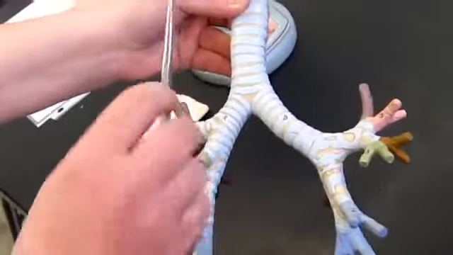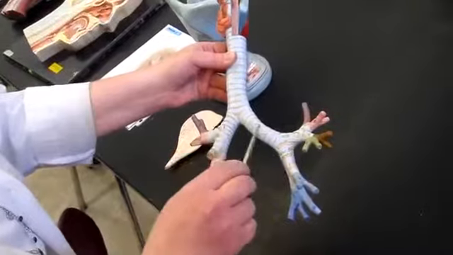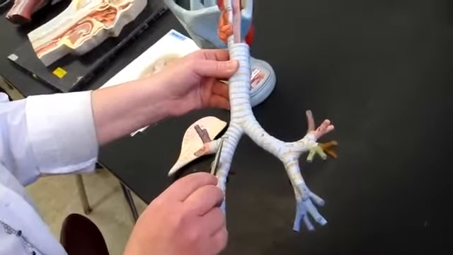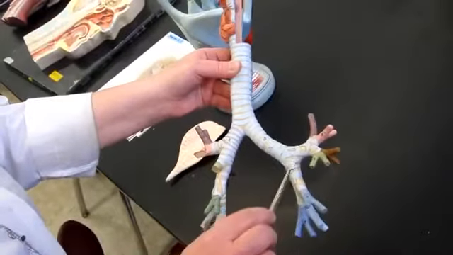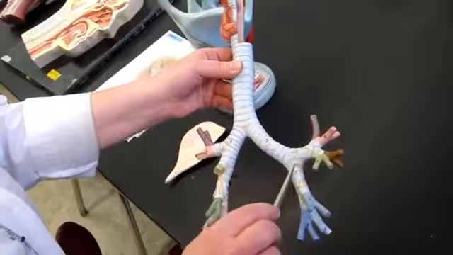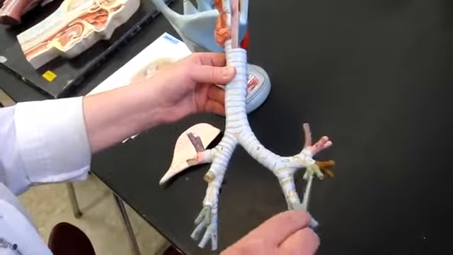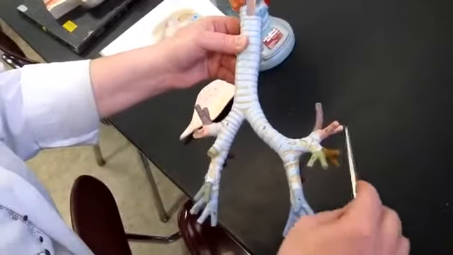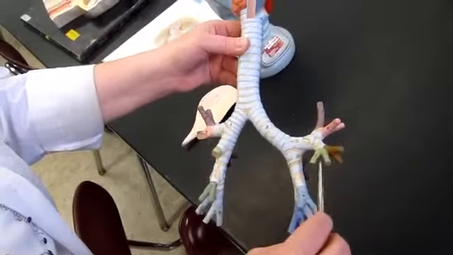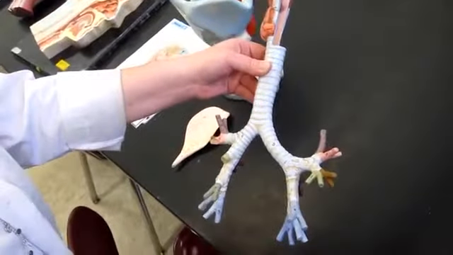Okay, so there's one trachea, there's one main bronchus or primary bronchus for each lung, there's one secondary bronchus or lobar bronchus for each lobe, and then there's one set of tertiary bronchi for each bronchopulmonary segment. Okay, and that's why they have the other name as the segmental bronchi.